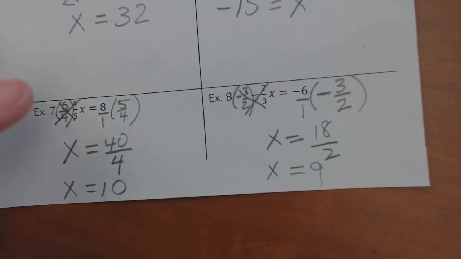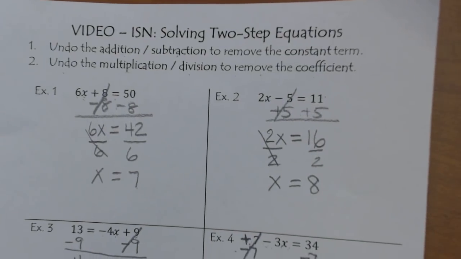So we ended with one-step equations. We started with two-step equations. I hope this helped.